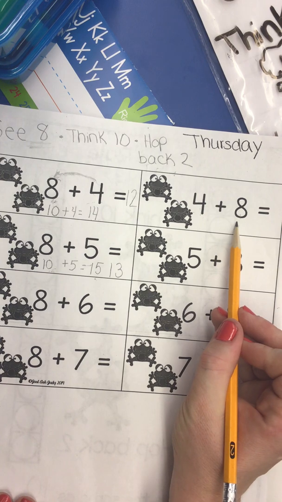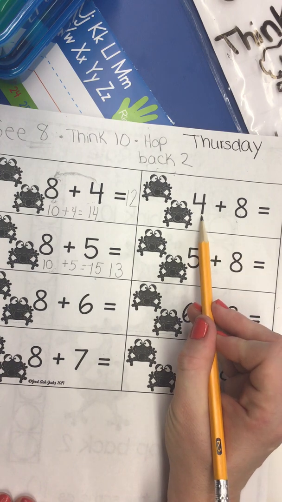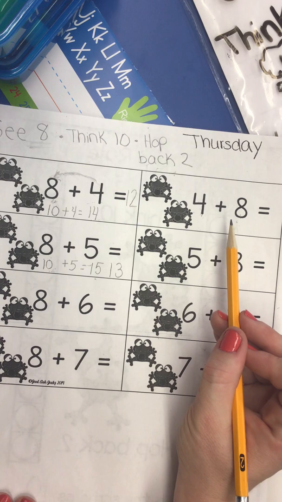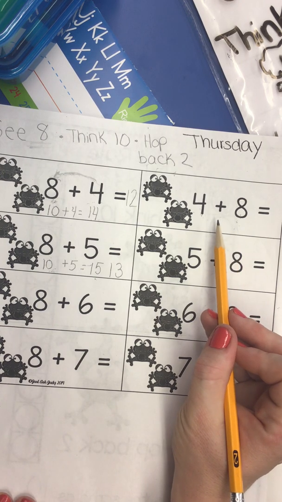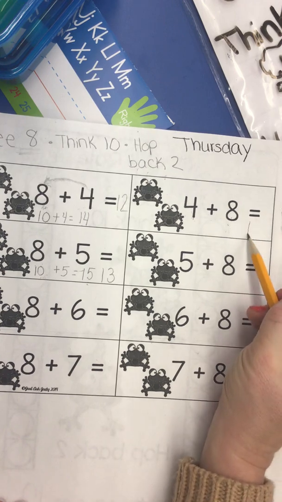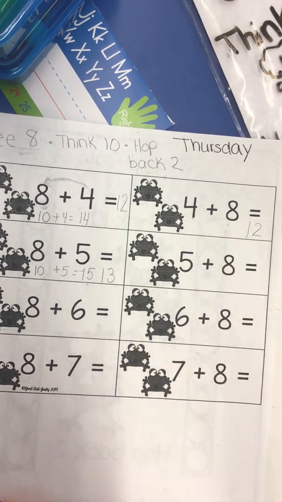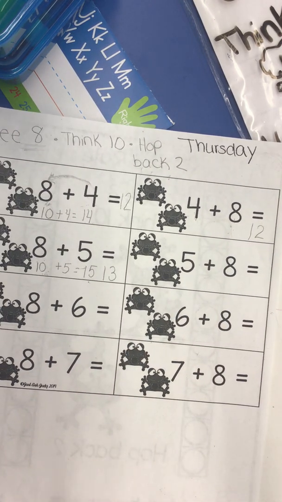Let's pretend we see 8, but let's think 10. Ready? What's 10 plus 4? 14. And what's 14? Hop back 2. 14, 13, 12. 12. We just did that in our heads, guys. That's called mental math, and that's why we're learning these different tricks, okay?